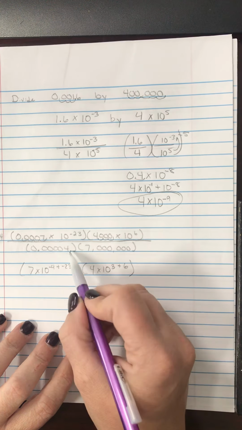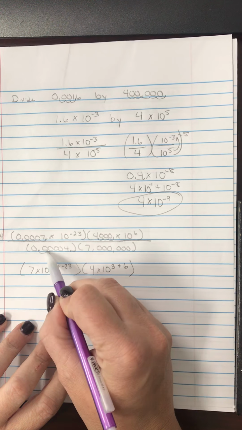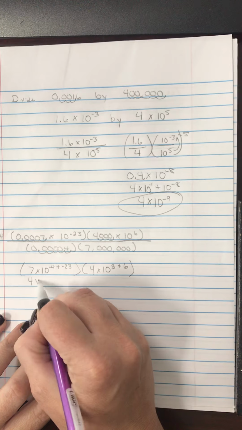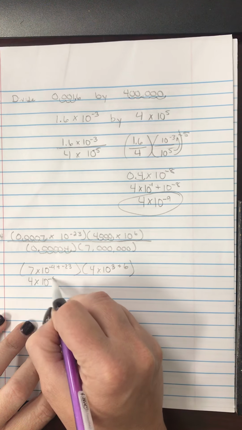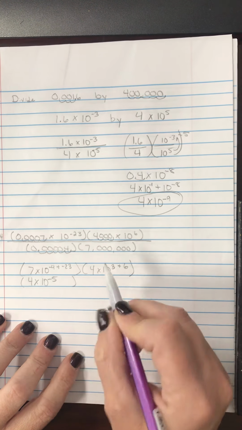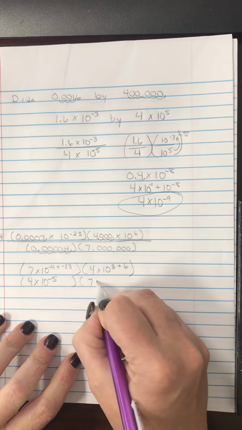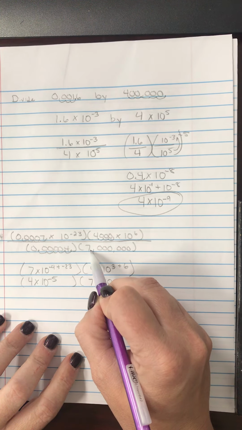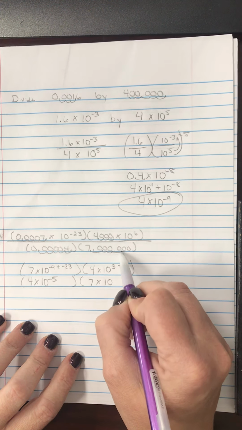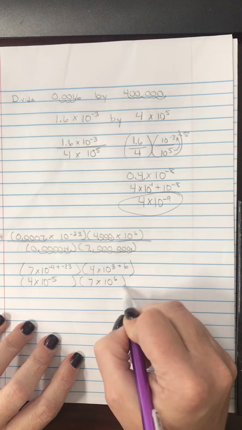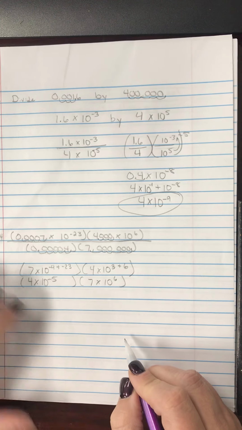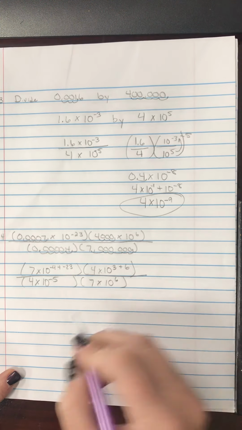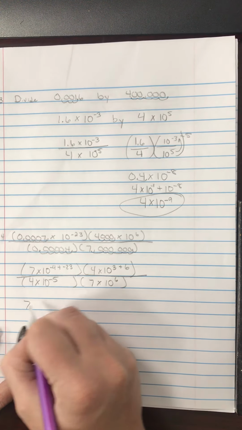This needs to have the decimal there, so we're going to go 1, 2, 3, 4, 5. And so we got 4 times 10 to the negative 5. And then 7 times 10 to the, let's see, decimal goes here, so 1, 2, 3, 4, 5, 6. So positive 6. And so now we just really need to look at that top and add up those exponents before we go any further.